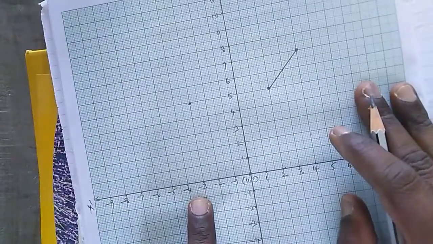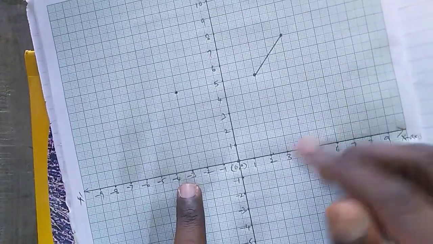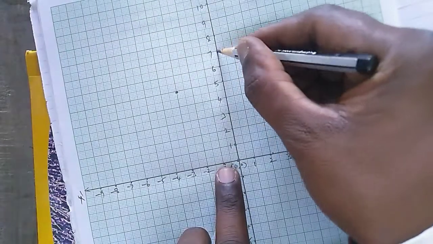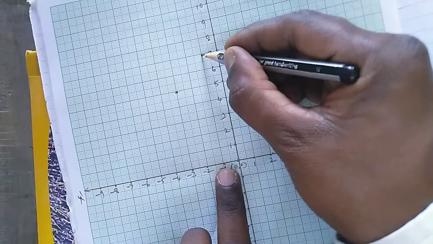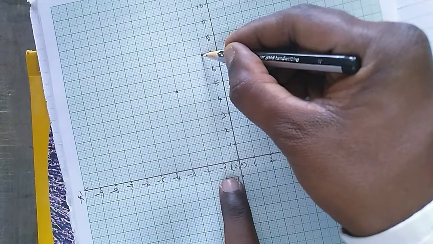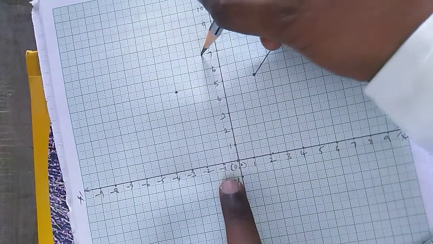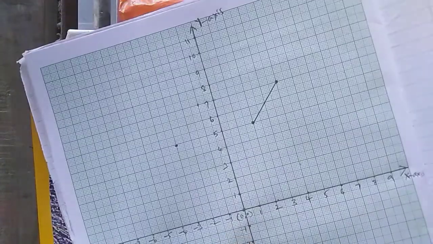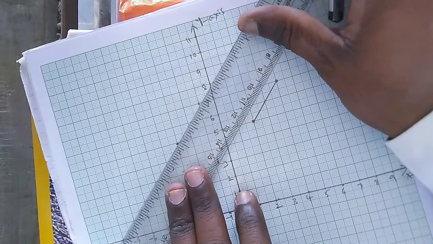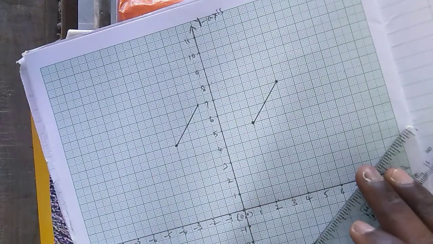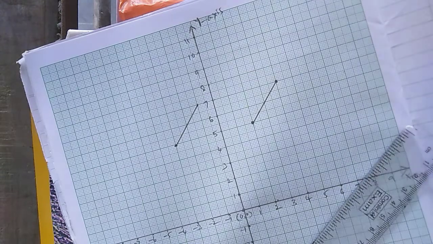The second point, -1 comma 7, here -1 on the x-axis, 7 on the y-axis, this one. Now join these 2 points as a pair to make a line. Two pairs are completed. Let's see the third pair.